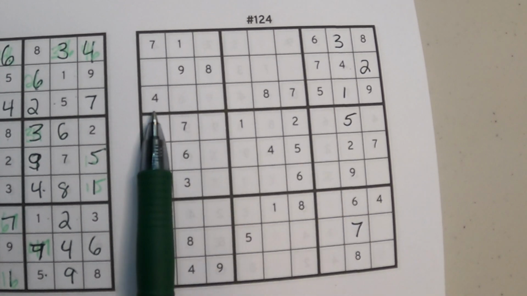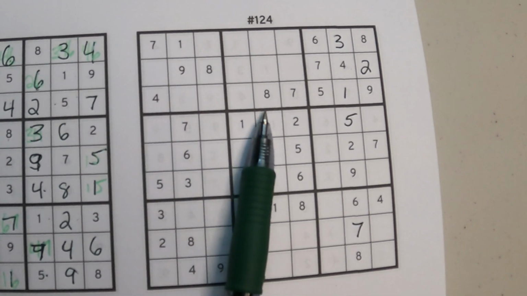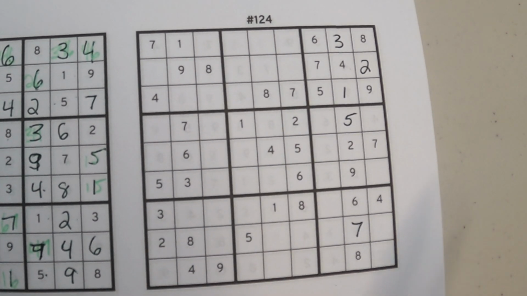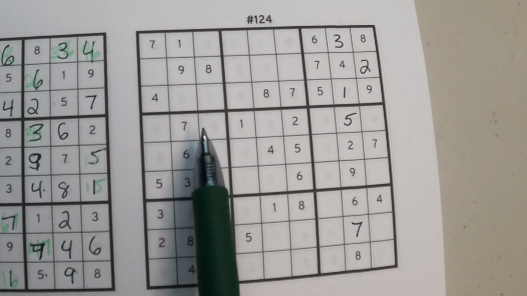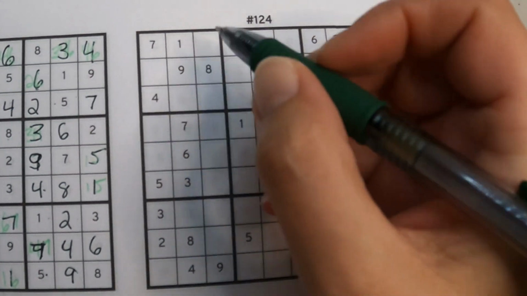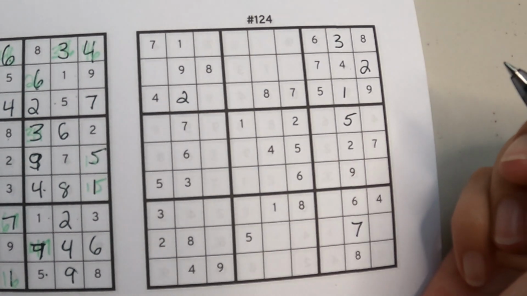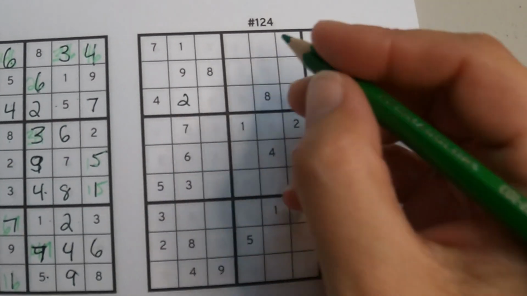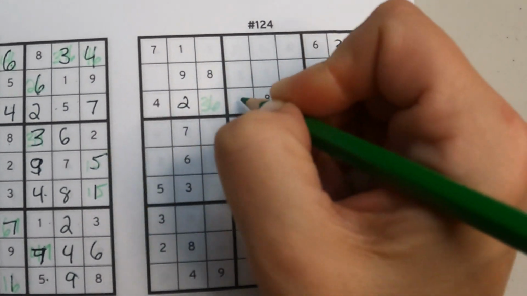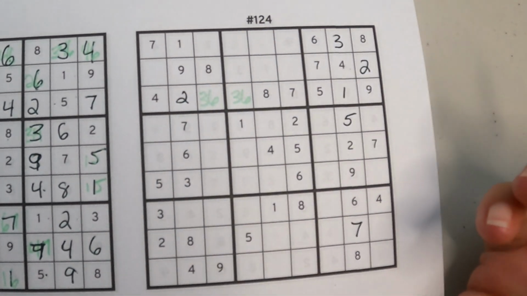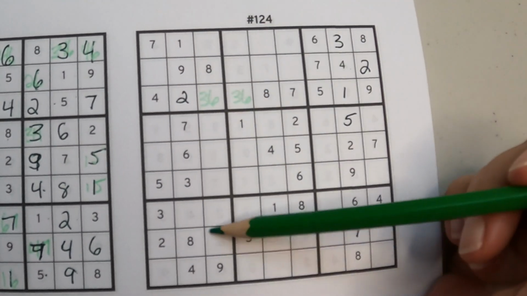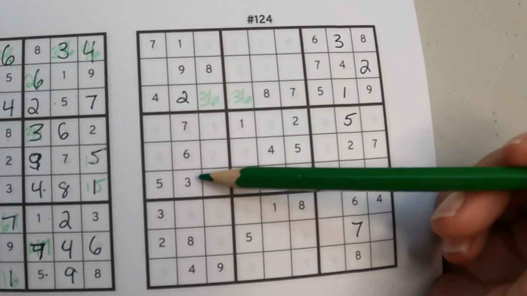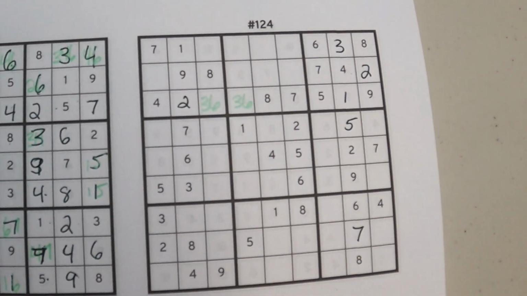If we look at this row, looks like we're missing 2, 3, and 6. We've got a 3 and 6 here, so this is our 2. Don't see any other help. So 3, 6, 3, 6. If we finish out this column, we've got 1, 2, 3, 4. We're missing a 5.